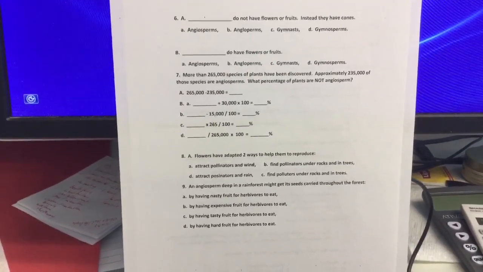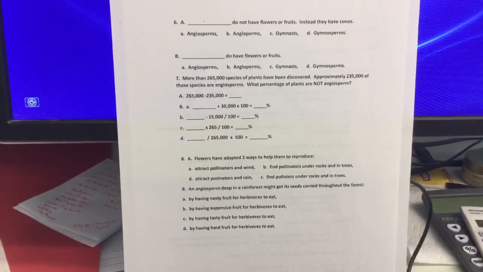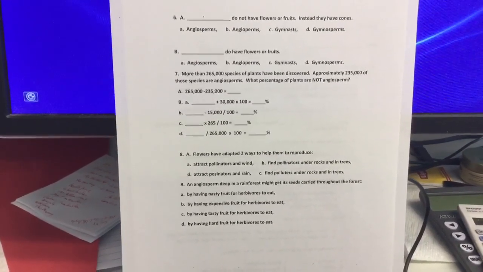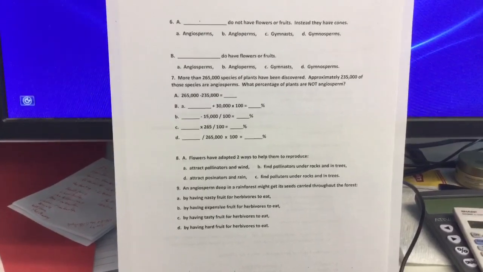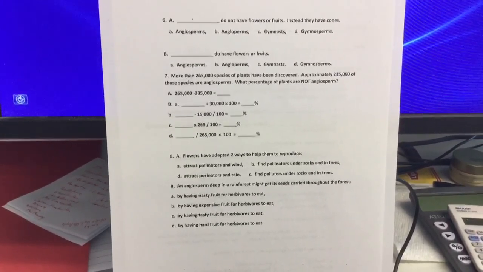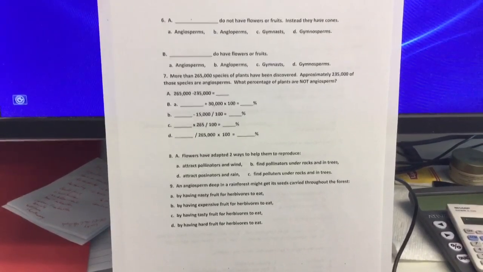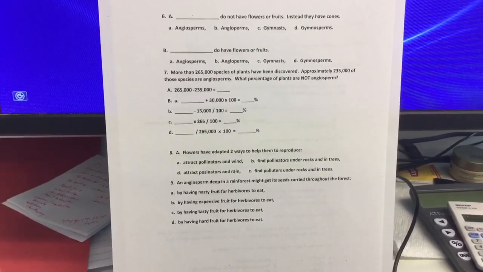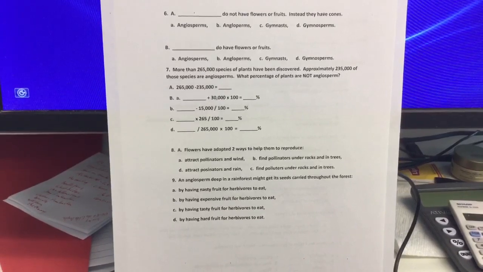Number 7. More than 265,000 species of plants have been discovered. Approximately 235,000 of those species are angiosperms. What percentage of plants are not angiosperms?